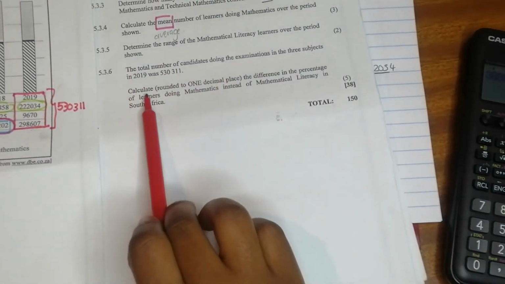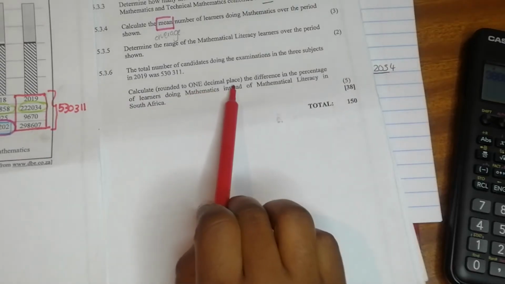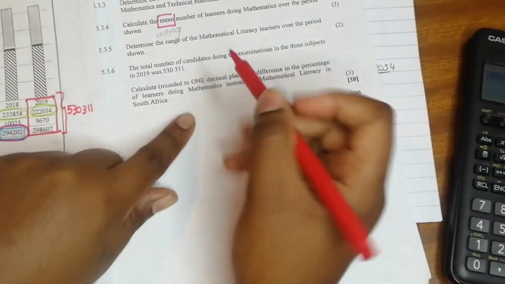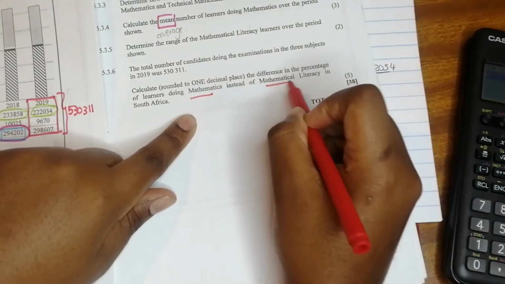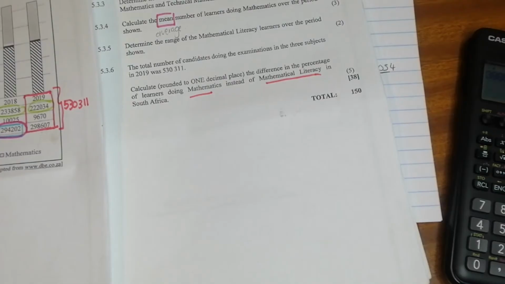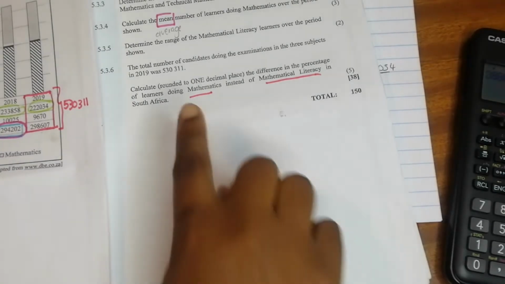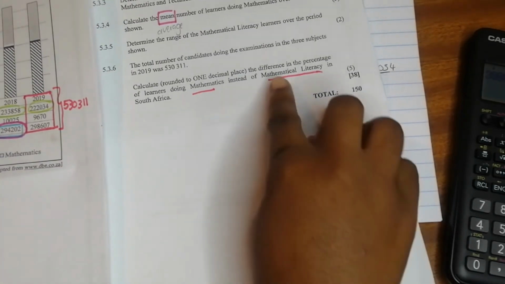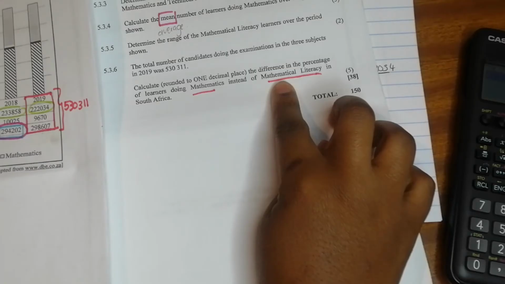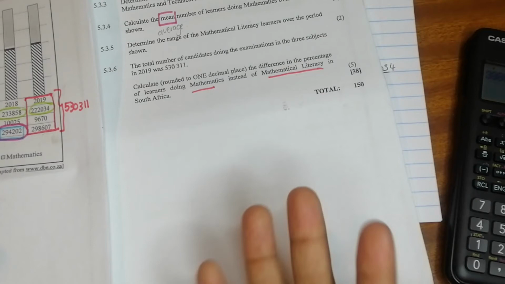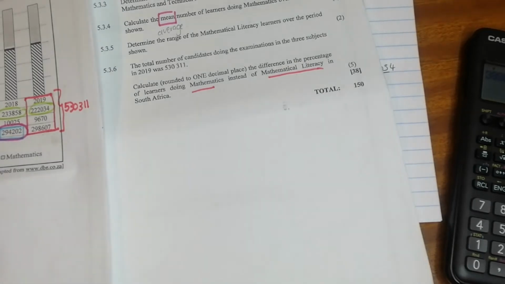Calculate, rounded to 1 decimal place, the difference in the percentage of learners doing mathematics instead of mathematics literacy. So basically in this question, we are dealing with percentage now. So they want you to get the percentage of the learners that do mathematics, the percentage of the learners that do mathematics literacy, and the difference in the percentages between the 2 groups of learners.